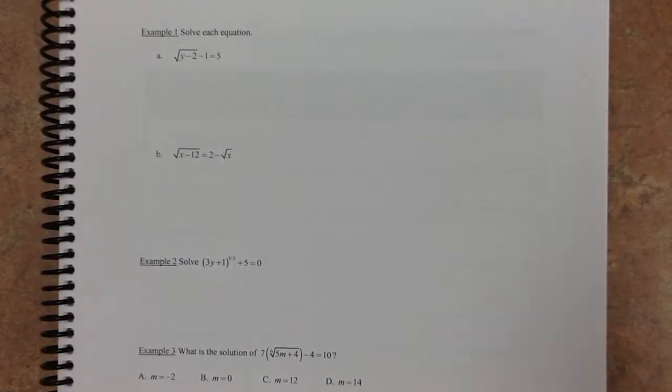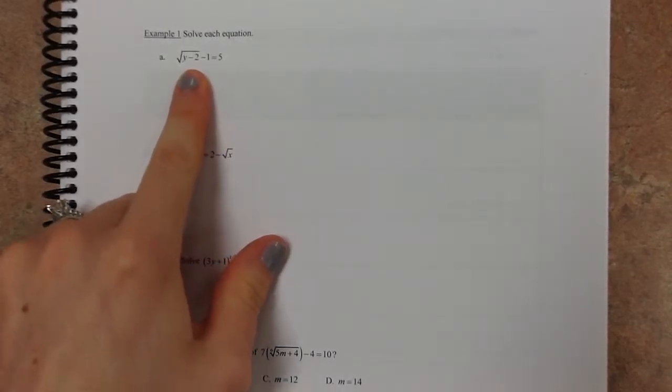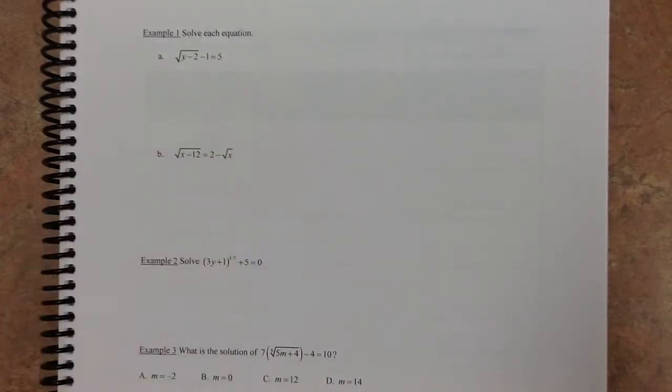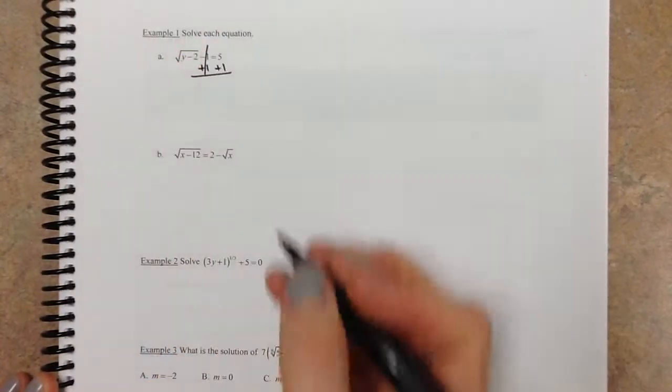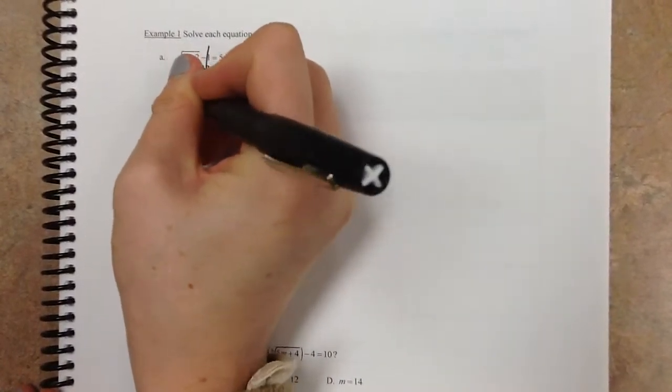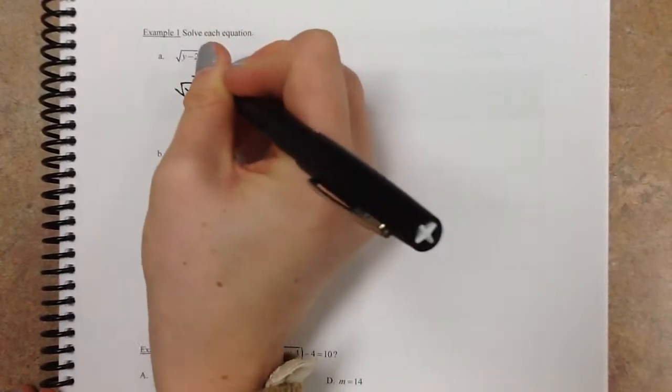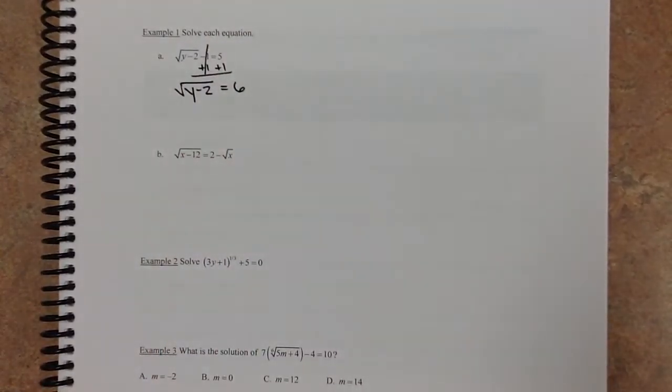First example, okay, so step one was to isolate the radical. So here's my radical. I've got to get rid of that -1 to make sure it's all by itself. So I'm going to start by adding 1 to both sides of the equation. So now I have square root of y minus 2 all by itself is equal to 6. Okay, so that was step one. Now my radical is isolated.